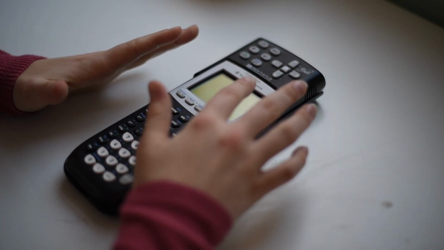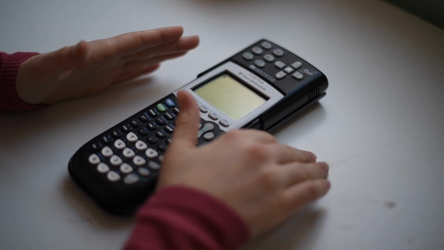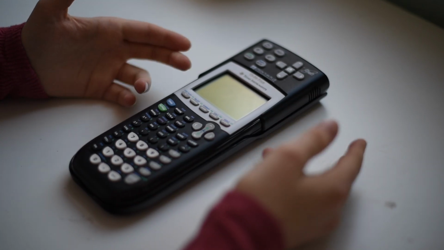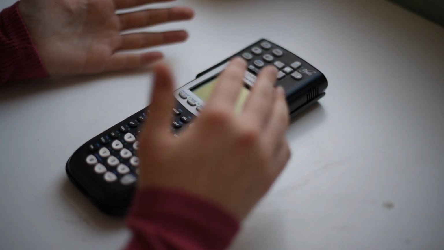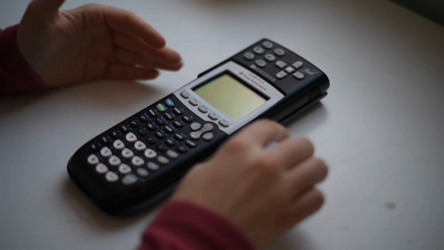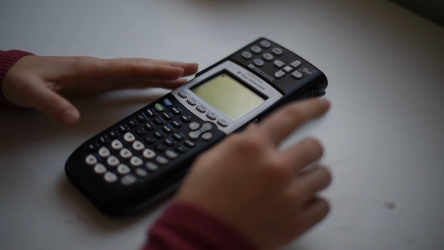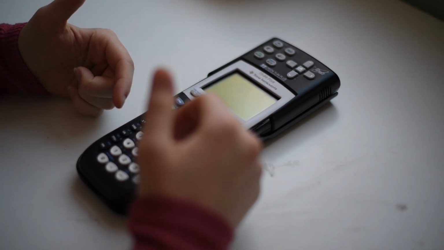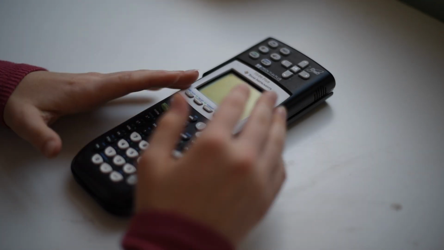So unfortunately, this calculator doesn't have a specific button that does the inverse of sine or cosine or tangent automatically. So there's no secant button, there's no cosecant button, and there is no cotangent button. But it is possible to do this by simply taking the result of sine and then raising it to the -1 power, and there is actually a convenient button for that, so you don't have to go through the power key, open parenthesis, -1, close parenthesis. That is not necessary here.